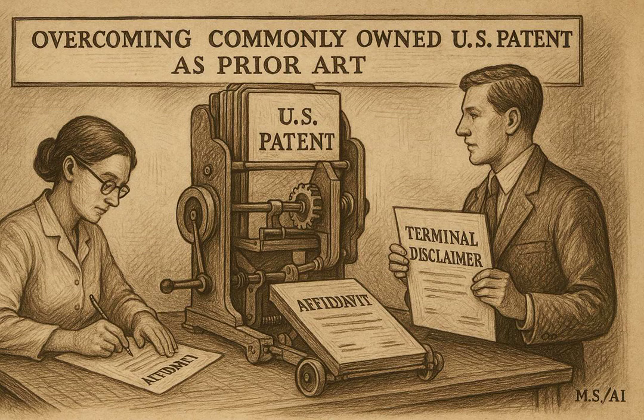So this whole process, terminal disclaimer plus the affidavit, sounds powerful but very specific. What are the absolute limits? What can't it fix? This is probably the most critical boundary to understand.